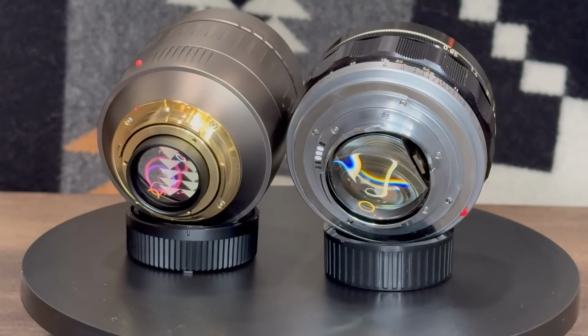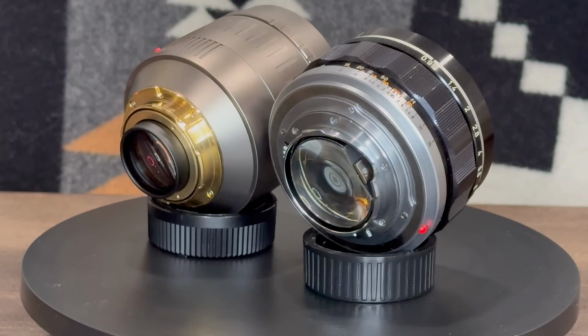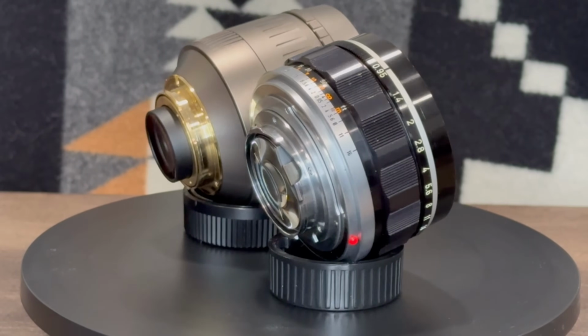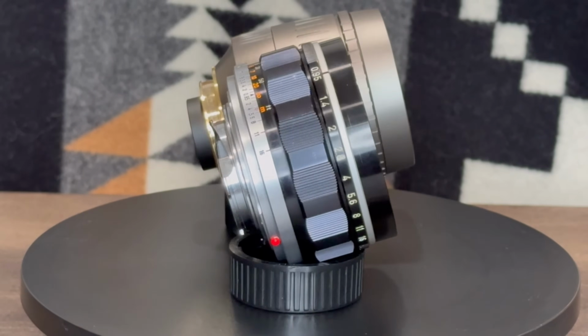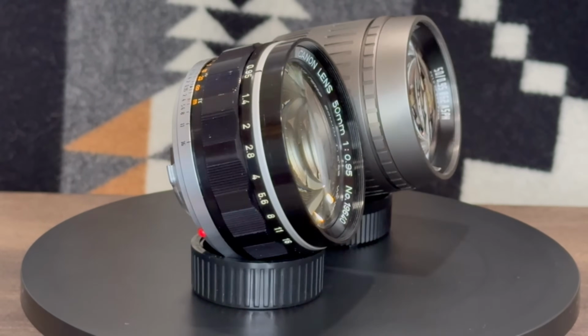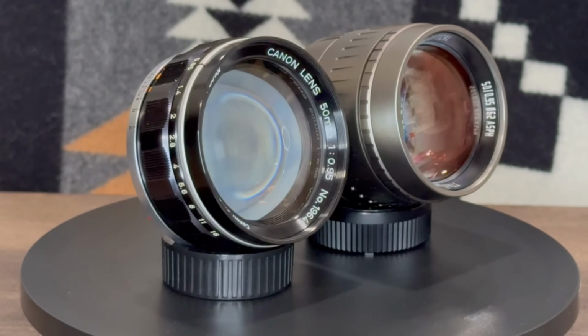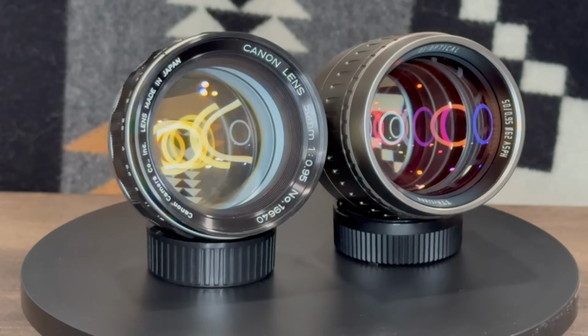Here we have a different angle of both lenses, and as we could see right off the bat, the TT Artisan has a rear element that protrudes much further than the Canon. Additionally, we could see that the TT Artisan is also a bit thinner.